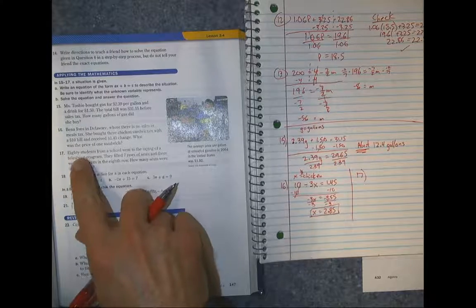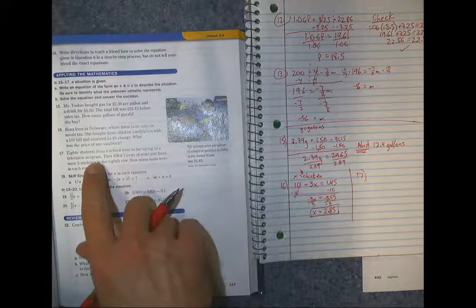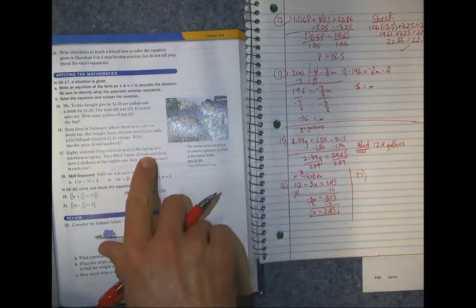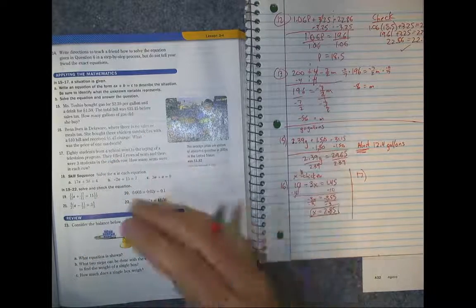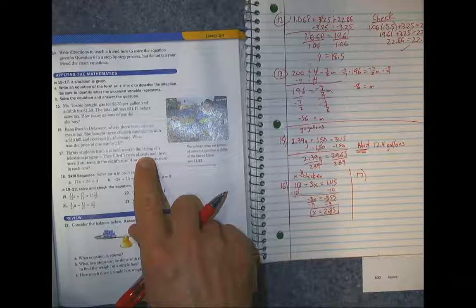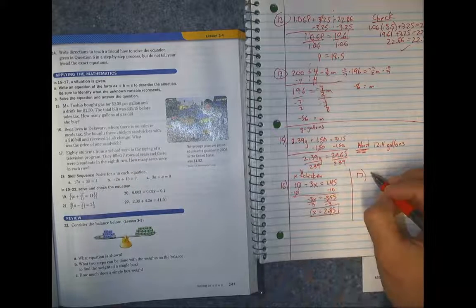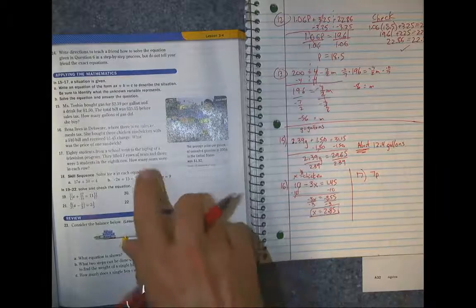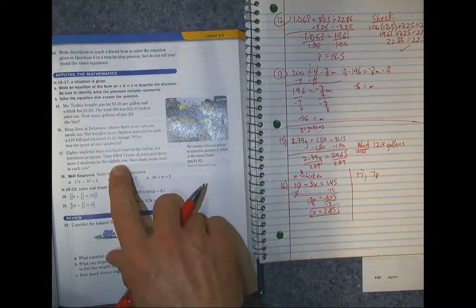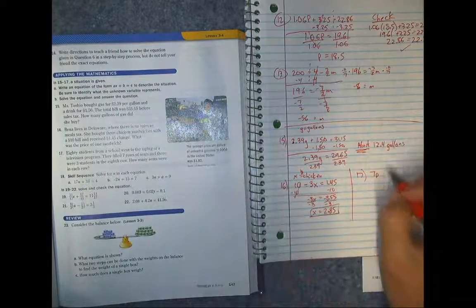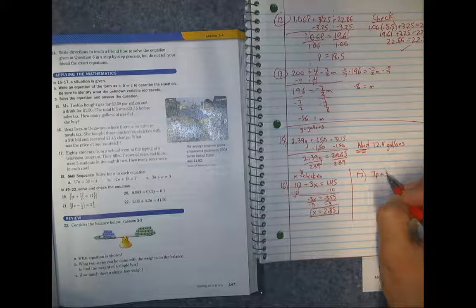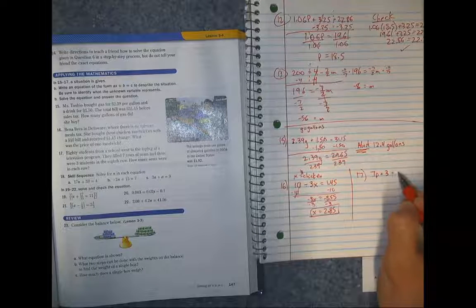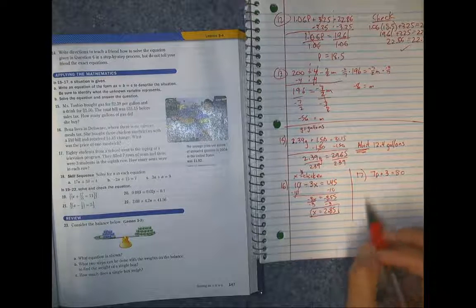17. 80 students went to the taping of a television program. They filled 7 rows. So 7 rows were completely full. What do we not know? We don't know how many seats are in those rows. So 7 times the number of people in that row. Plus there was 3 students in the 8th row. So the 8th row is not full at all. There's only 3 people in it. So we know that there's 3 extra students. This comes out to a total of 80.